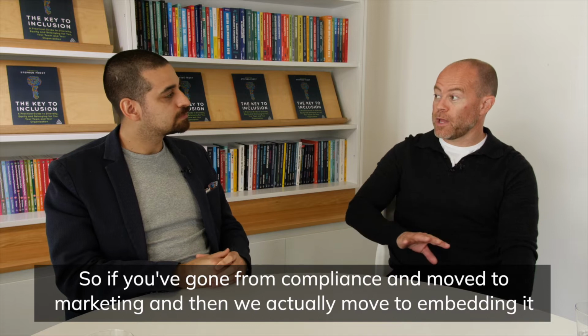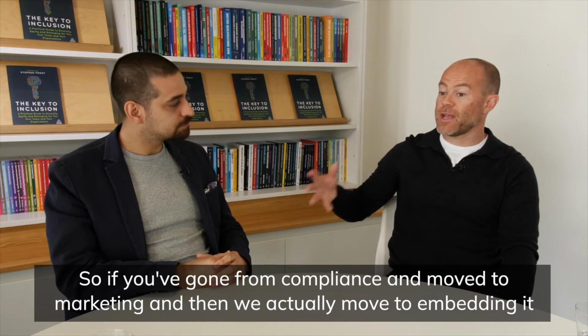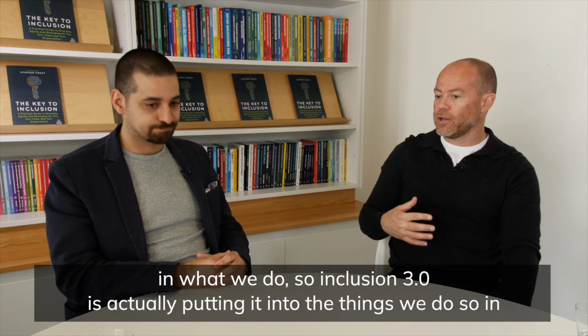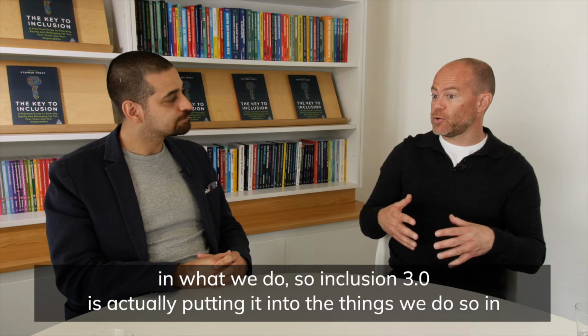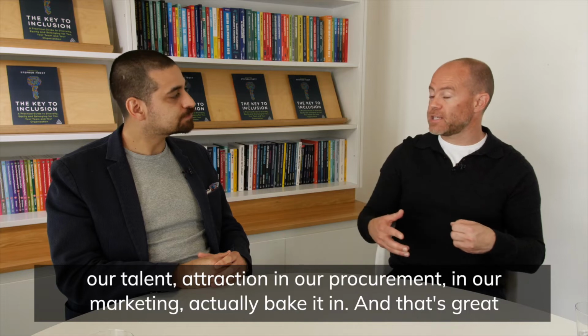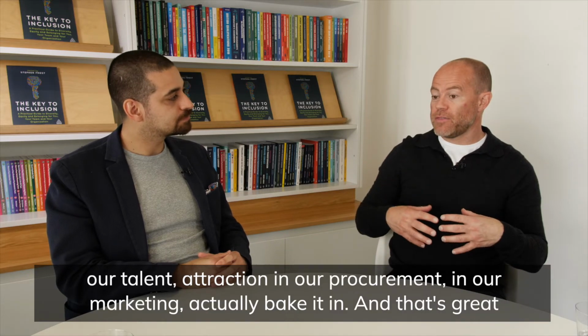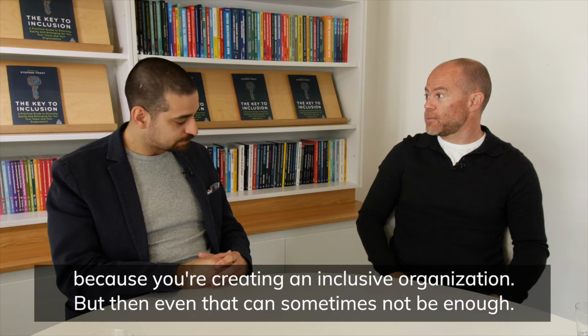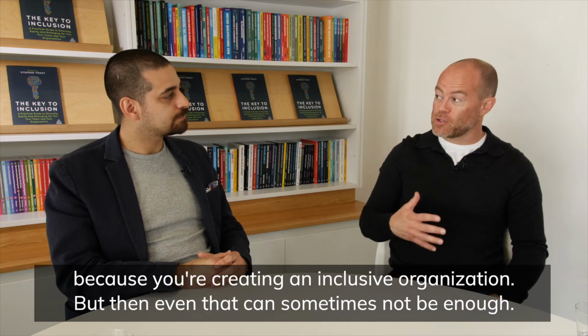So if we've gone from compliance and moved to marketing, and then we actually move to embedding it in what we do. So Inclusion 3.0 actually putting it into the things we do. So in our talent attraction, in our procurement, in our marketing, and actually bake it in. And that's great because you're creating an inclusive organisation. But then even that can sometimes not be enough.